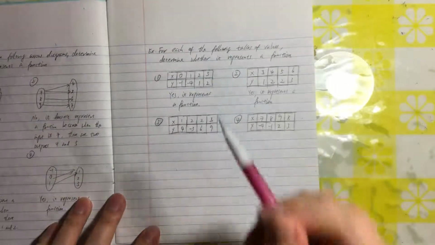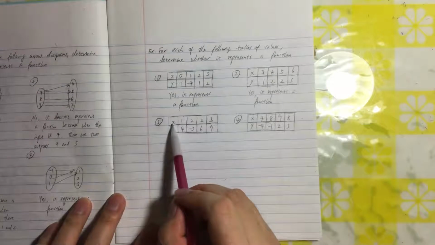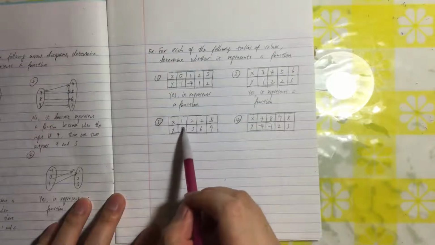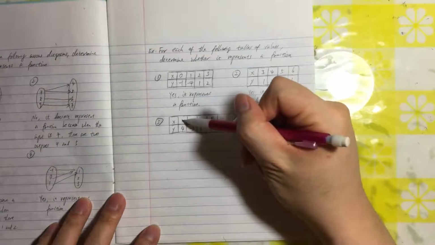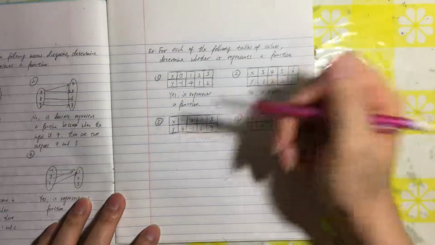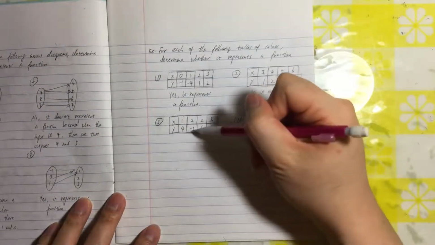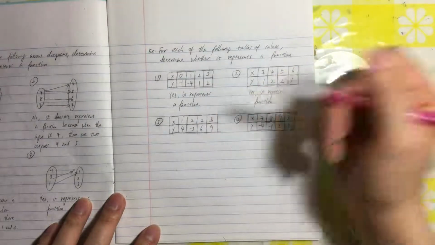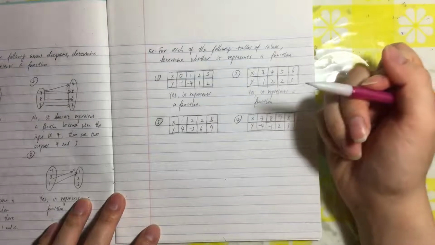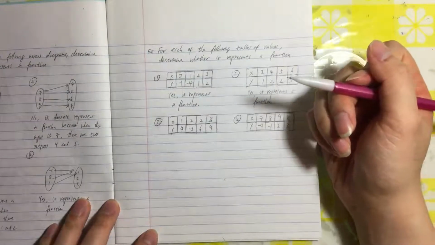Next example. In a table, first row always represents input. Second row always represents output. When the input is 1, output is 4. When the input is 2, output is -3. When the input is 2, output is 6. When the input is 3, output is 9. Does it represent a function?